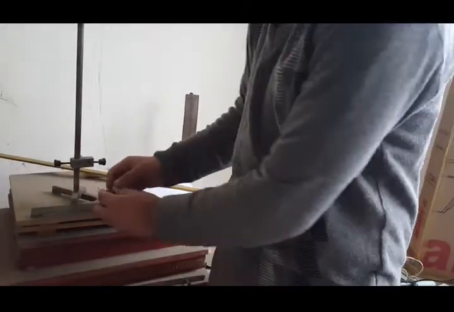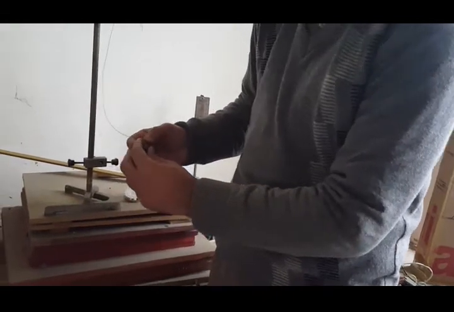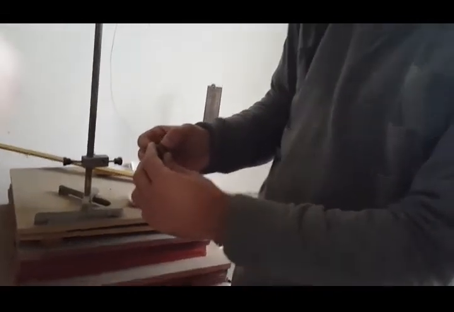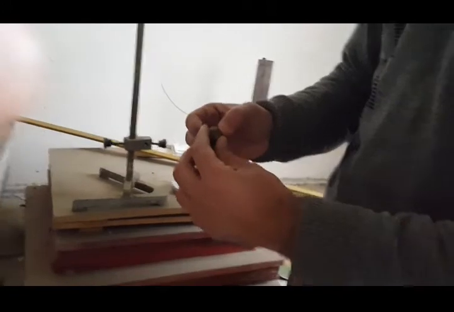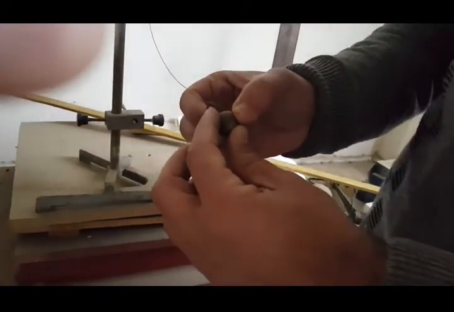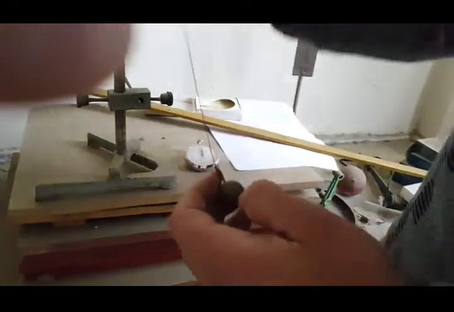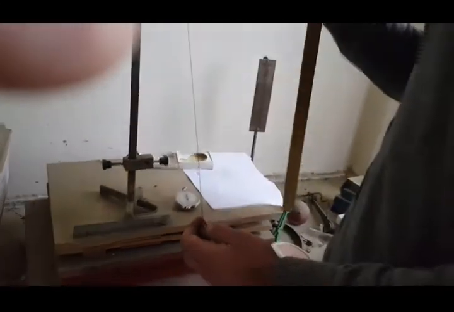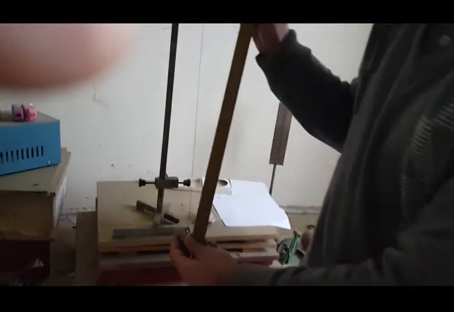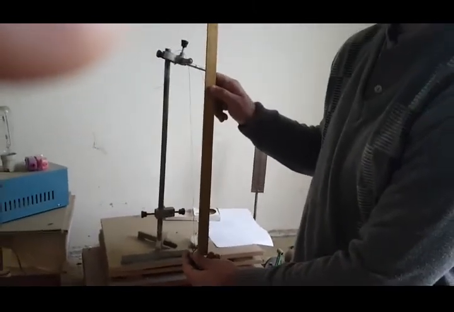First you have to note the diameter of the bob with the help of the vernier caliper, and then find the radius. After that, measure the length of the thread and add the length of the thread to the radius of the bob. Then you add them and get the final result.